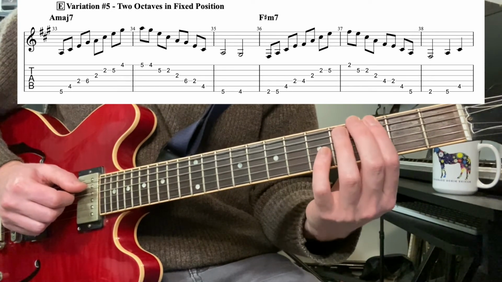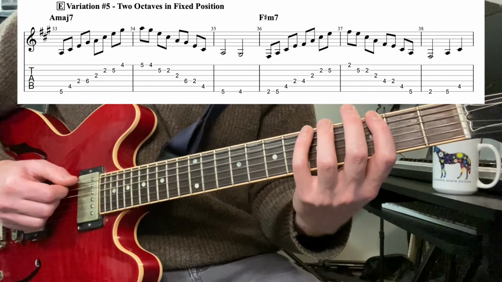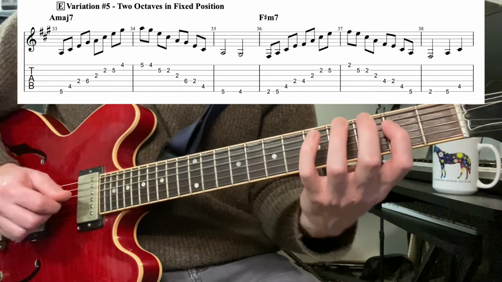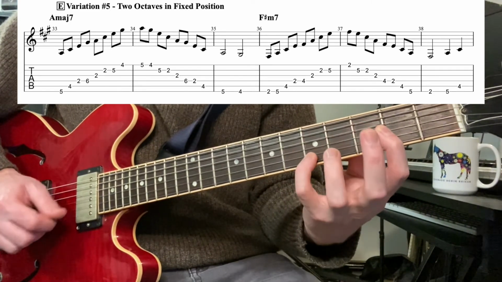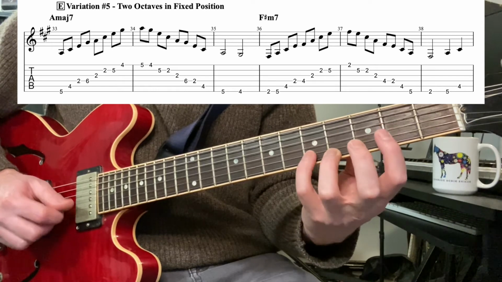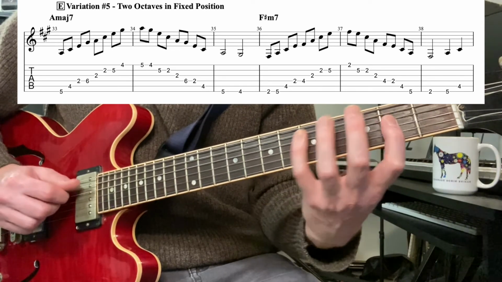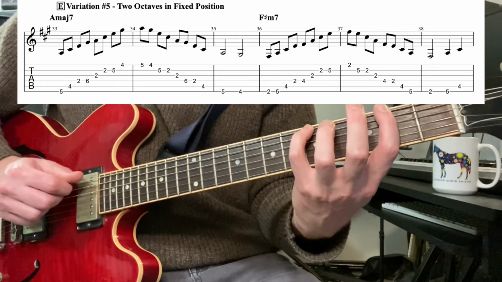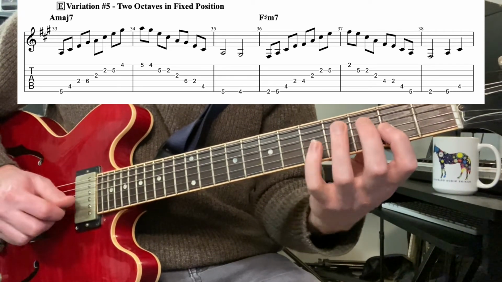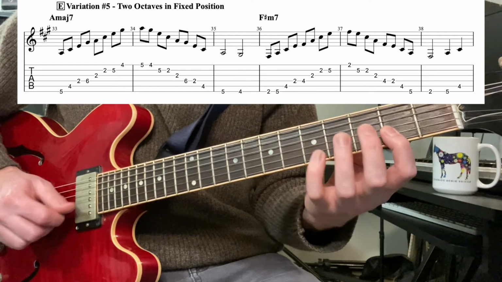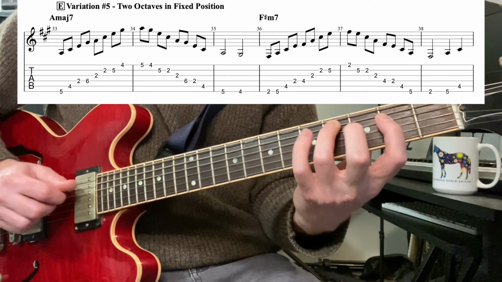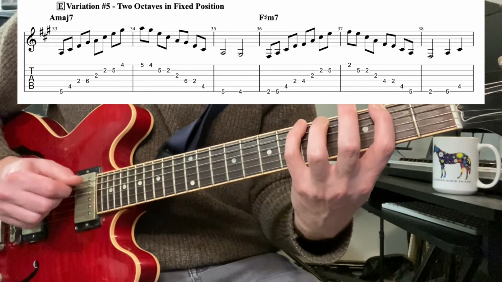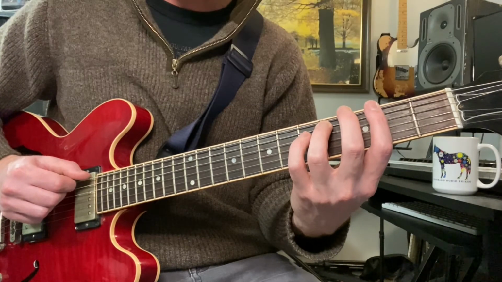Let's cover all that so far because that's a lot. Nice and slow. Turn around, reach, half note, F sharp minor 7. Kind of like the pentatonic scale there. Half note, quarter, and then D major 7 is next.